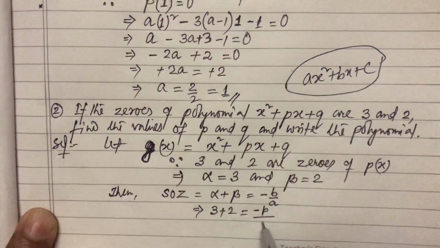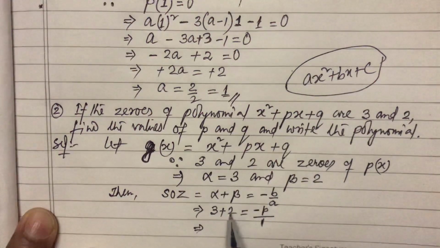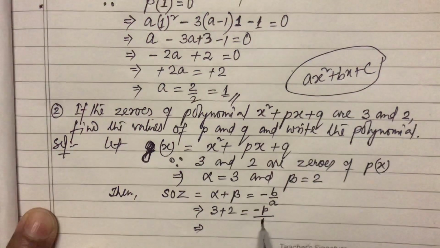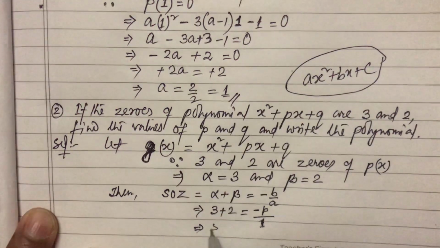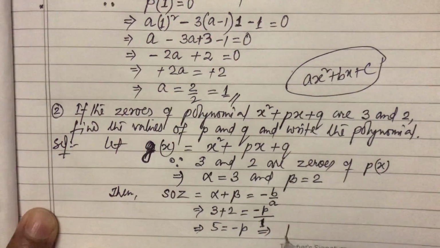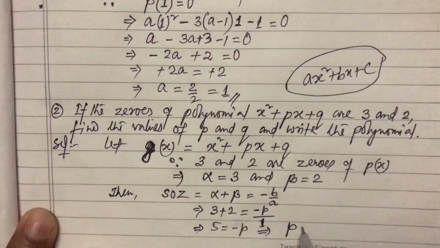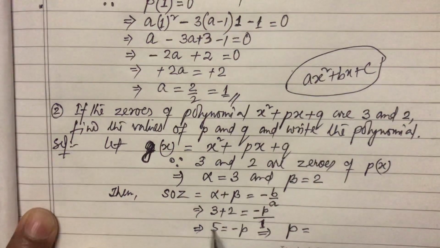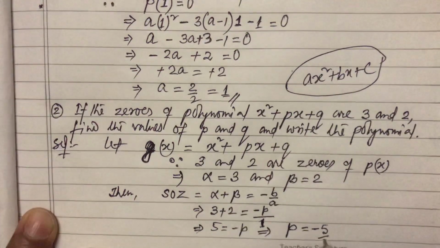So on cross multiplication, 1 into 5 will give you 5, equal to minus p. So 5 is minus p, and we want the value of p, so this minus will go with 5, and we'll get minus 5.